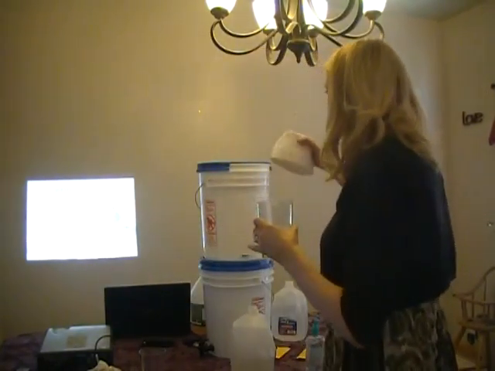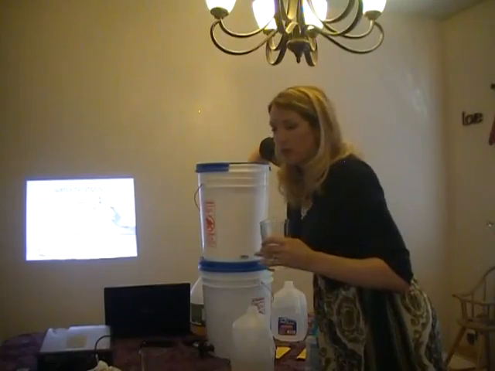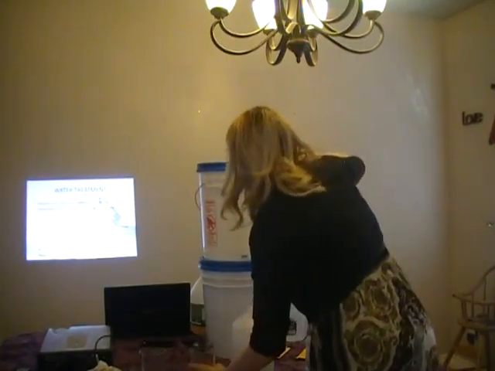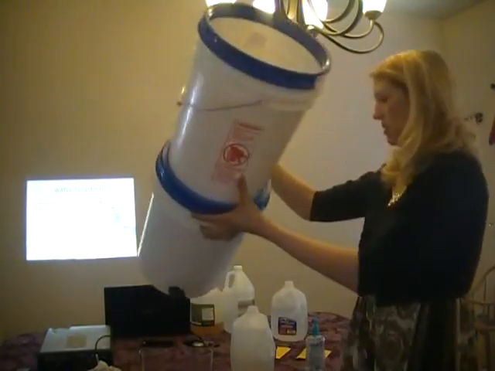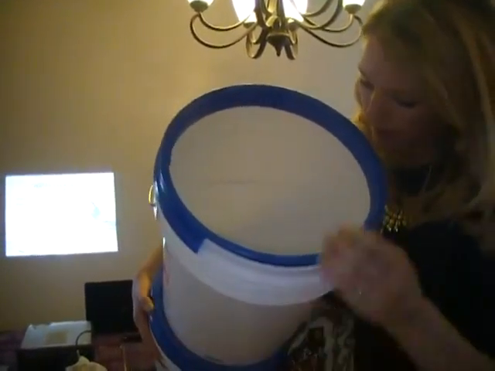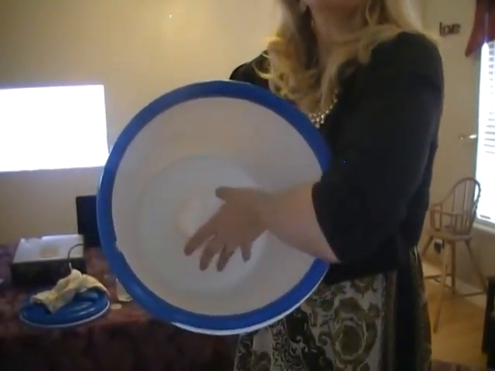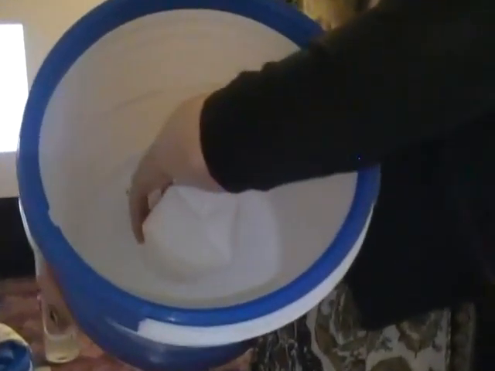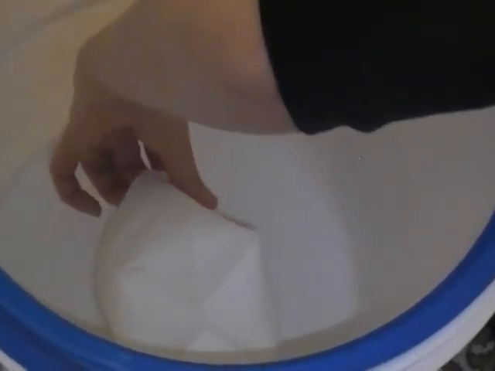So when you filter your twice already filtered water, the first stage is to put the hat on there. Again, this is if you're making your own makeshift item, and you can probably come up with brilliant things on your own that are kind of homemade.